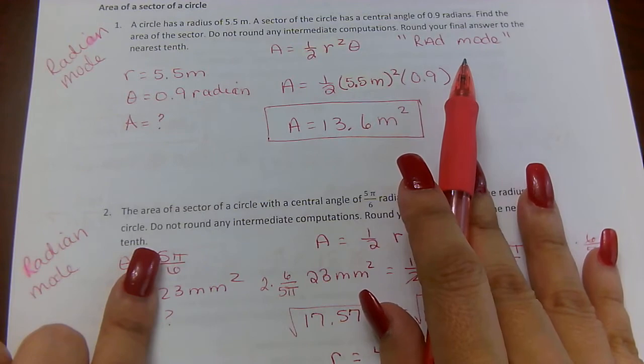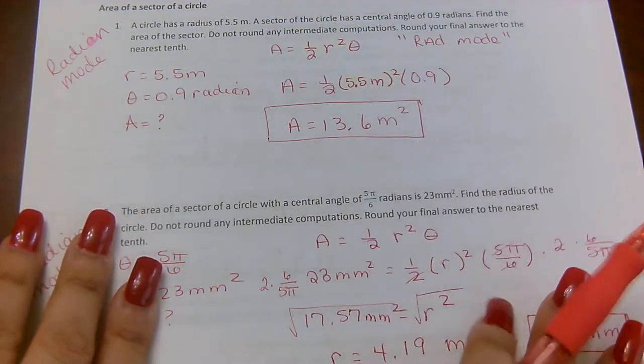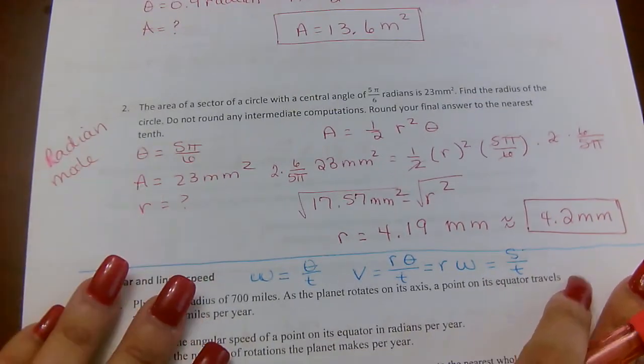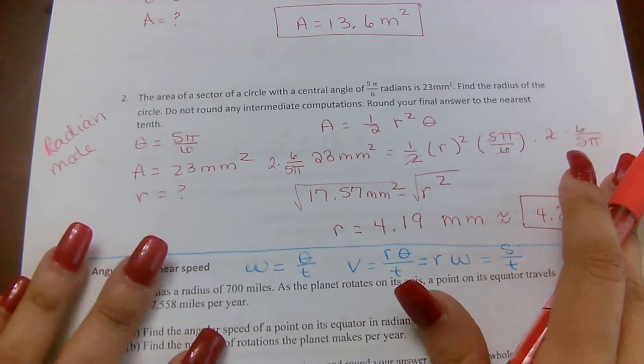It's a really good habit as well. Because sometimes it's not going to make a difference, but the times that it does, you want to make sure you're on the right mode.